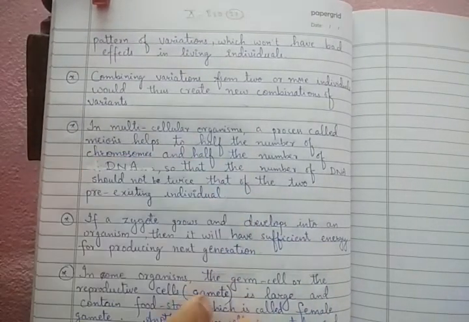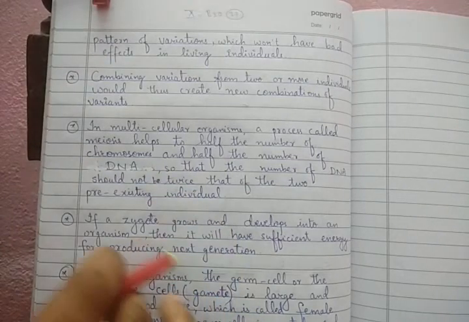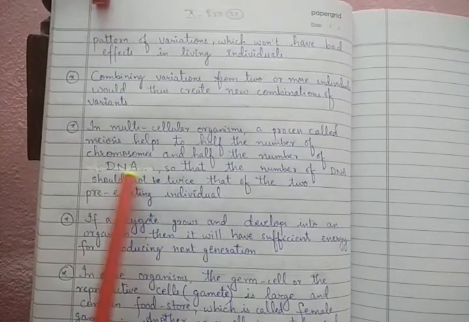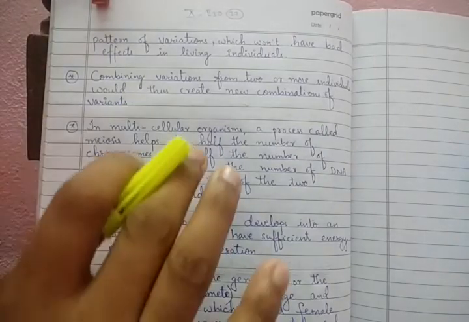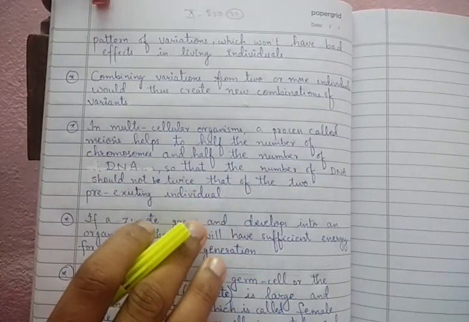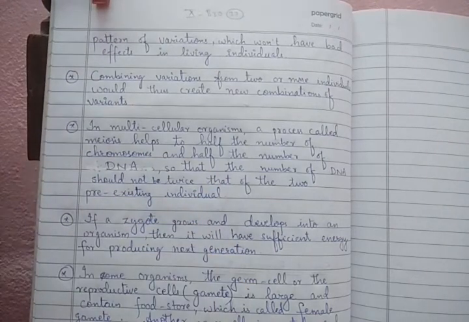In order to avoid that problem, multicellular organisms have a process called meiosis, where the chromosome number is halved.